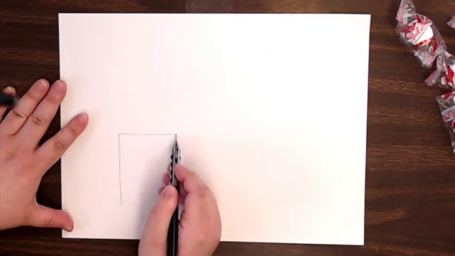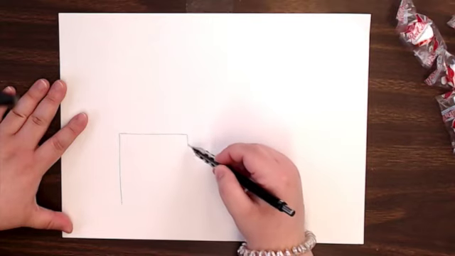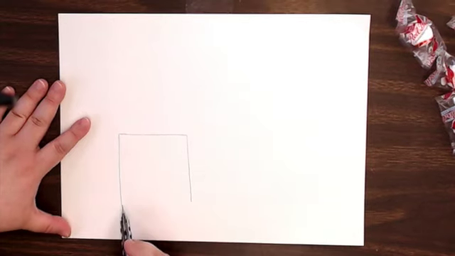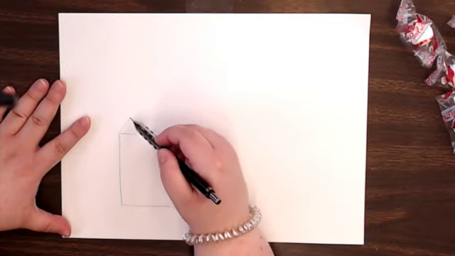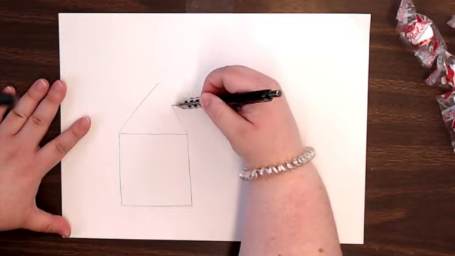But before we can add details, we've got to draw our house. So if you don't have your materials out yet, pause the video, get out a pencil, a paper, and some coloring tools. And then unpause the video, and you'll be right back here.